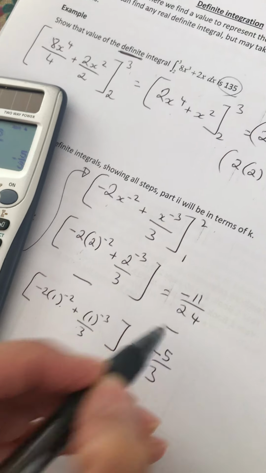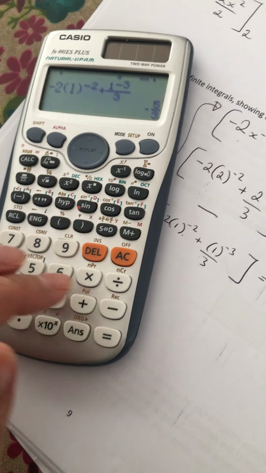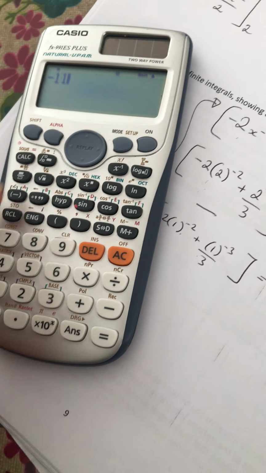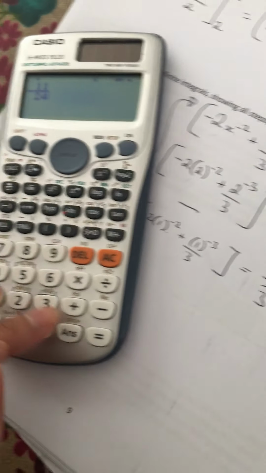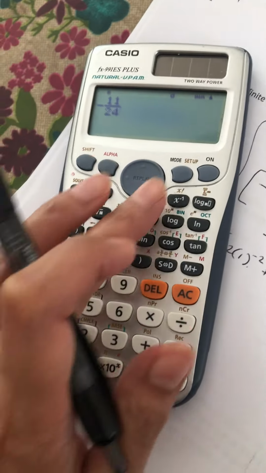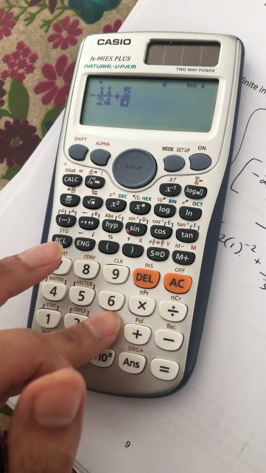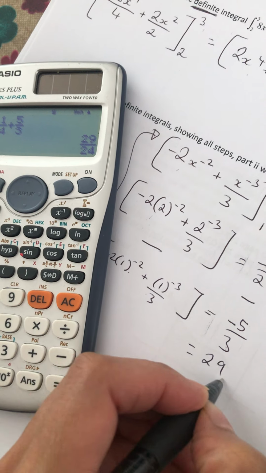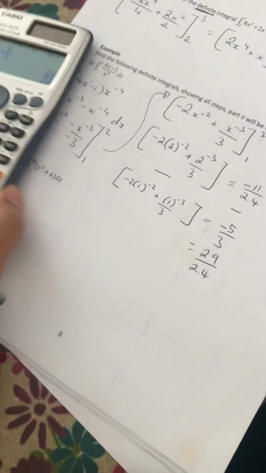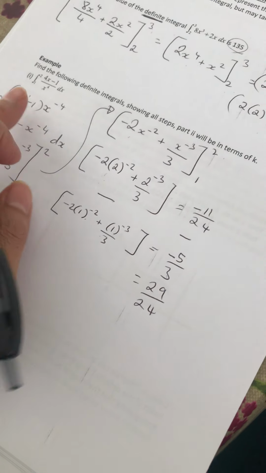And you are subtracting. So you have essentially got minus 11 over 24. And then you've got minus and a minus makes a plus, plus 5/3. Which is 29 over 24. And that's the value of the definite integral, that one there.